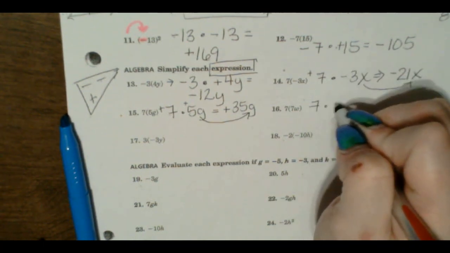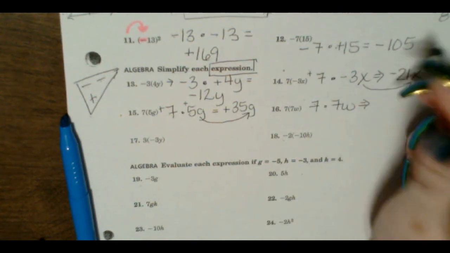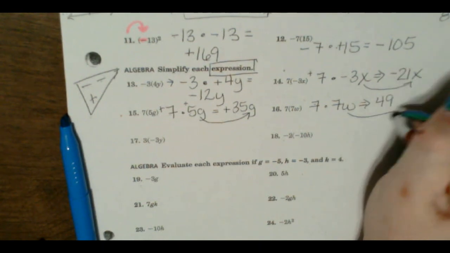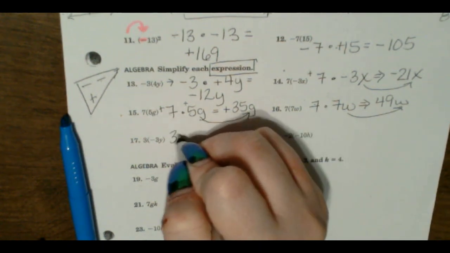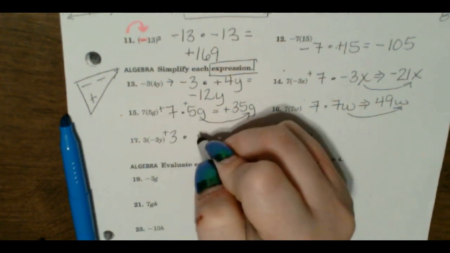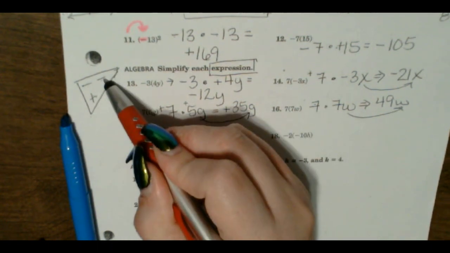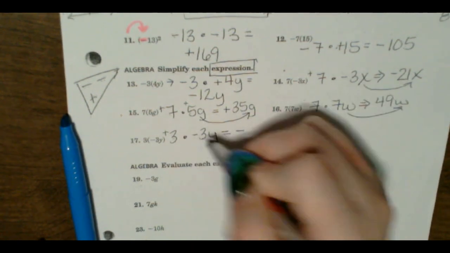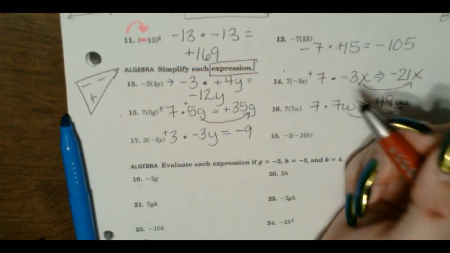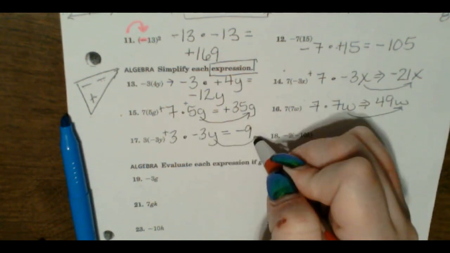So 7 times 7w. 7 times 7 is 49. And I can't forget my w. All right, let's look at 17. 3 is positive times a negative 3y. Positive times negative is a negative. 3 times 3 is 9. Remember, we're multiplying, not adding. 3 times 3 is 9. And bring over my variable.